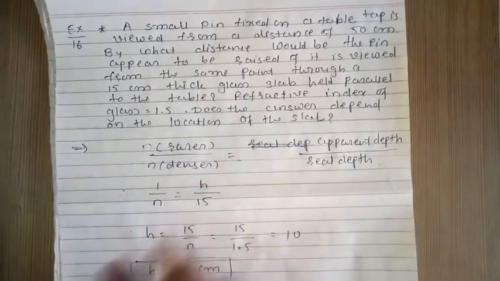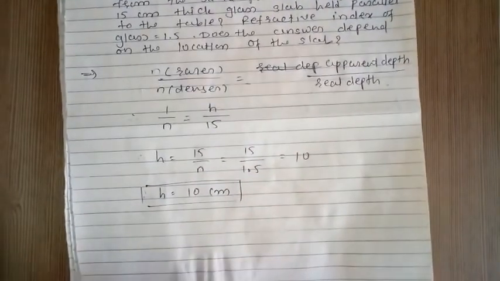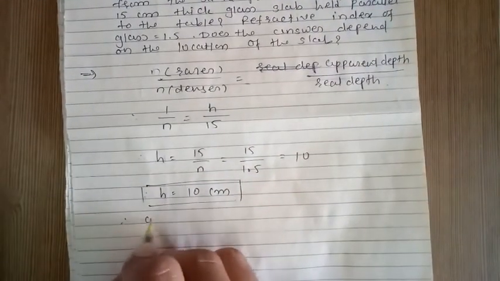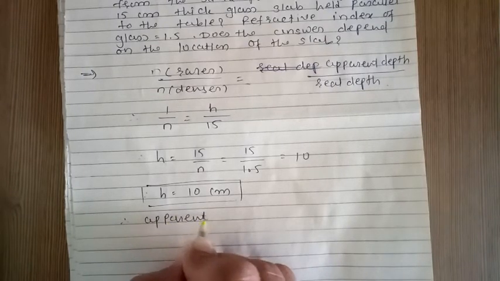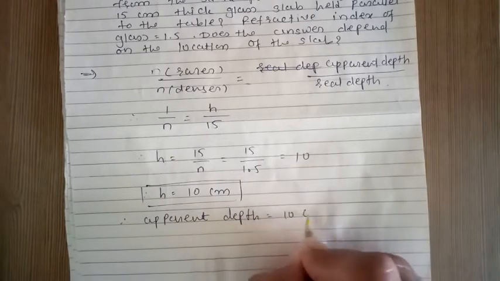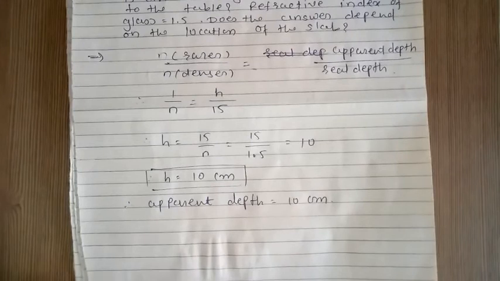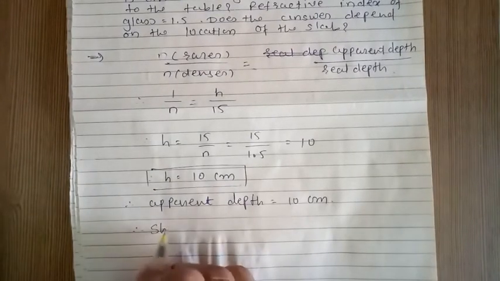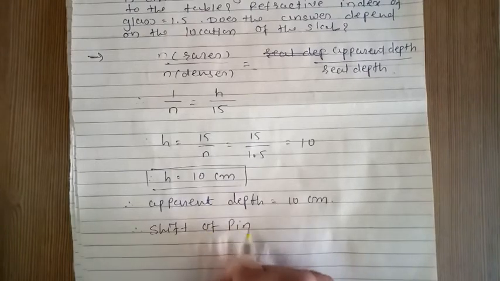Which height? This is our apparent depth. So we can write that apparent depth is equal to 10 centimeter. But we have to find out the shift. So we can say the shift of the pin.